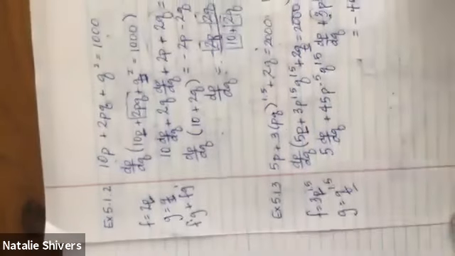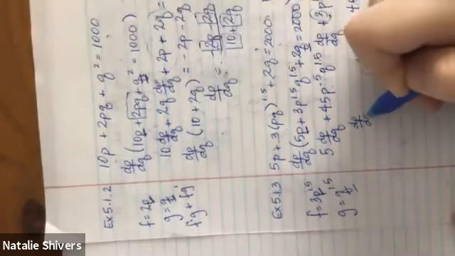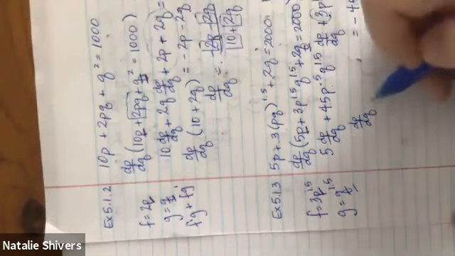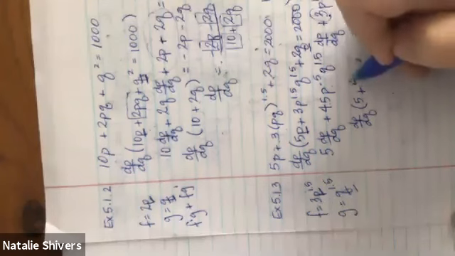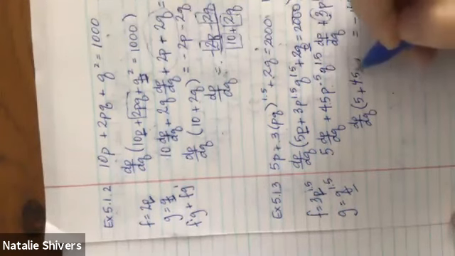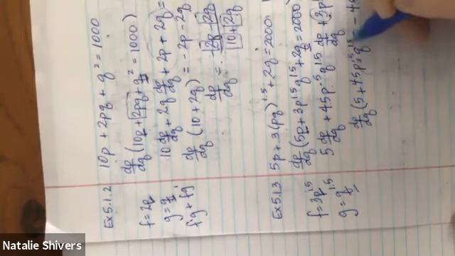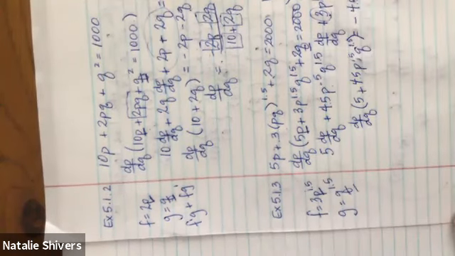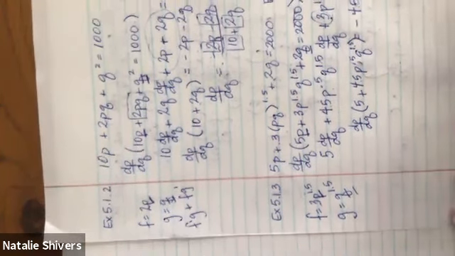On the left side, I'm going to take dp, dq, and I'm going to factor this out. 5 plus, I hope I left enough space, 4.5, p^0.5, q^1.5. All right, squeeze it in. And again, I'm going to divide as the last step.